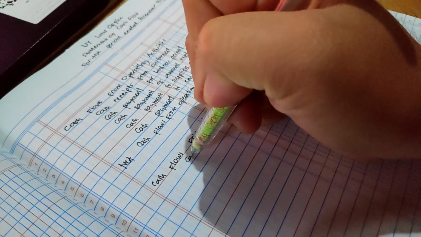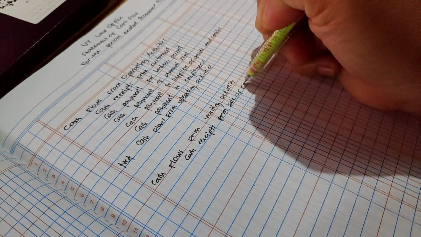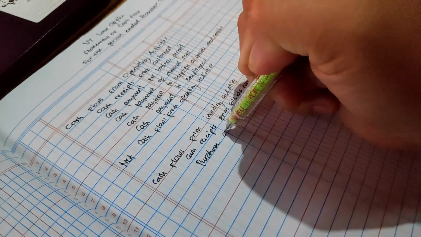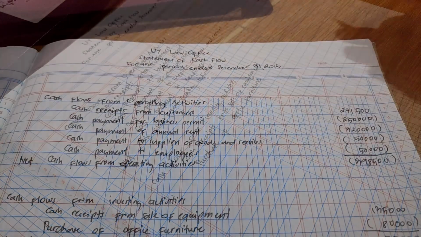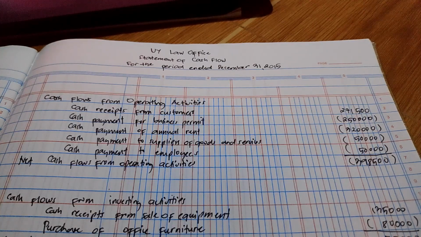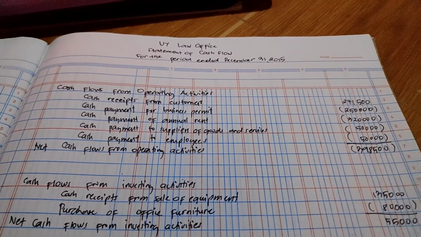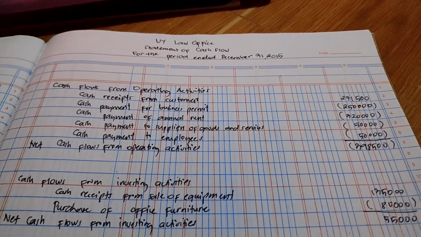Ang first is ang cash receipts from sale of equipment. And then the next is the purchase of office furniture. Okay, so the amount of cash receipts from sale of equipment is 135,000, and the purchase of office furniture is 80,000. So kwaon na din nimo imuhang net cash flows from investing activities. So the net cash flows from investing activities is 135,000 less 80,000. It is 55,000. So you are done with your investing activities.